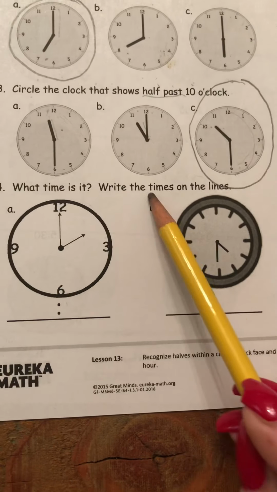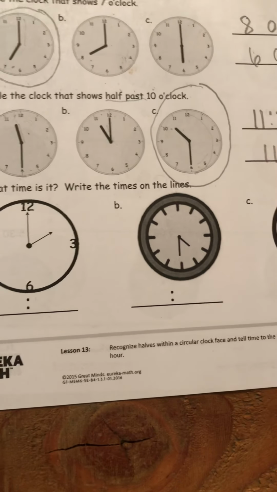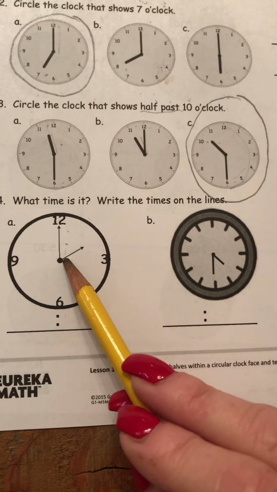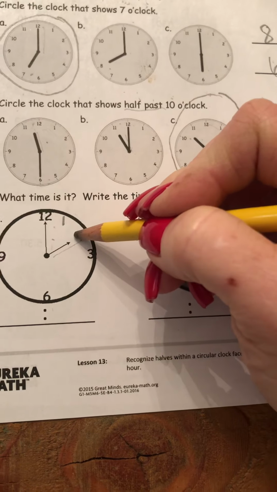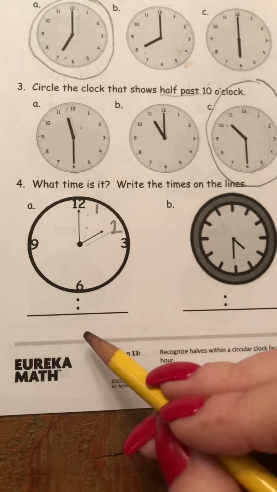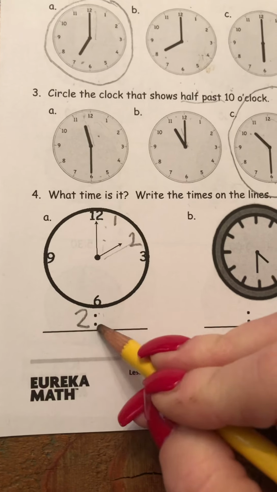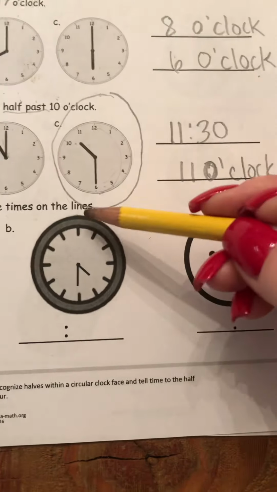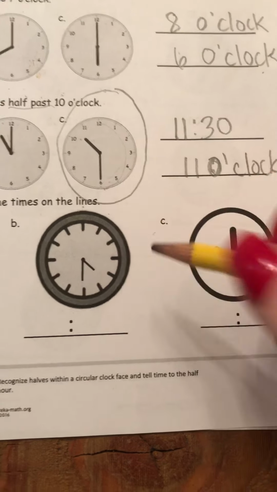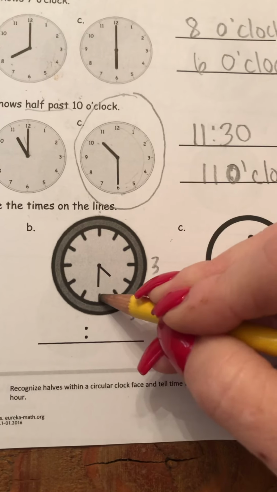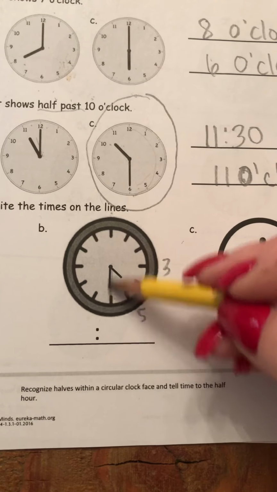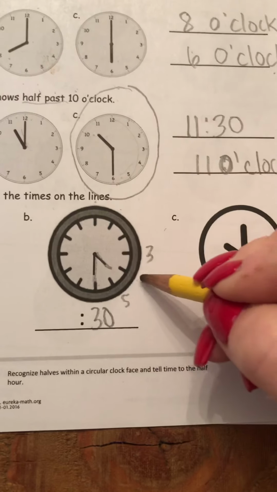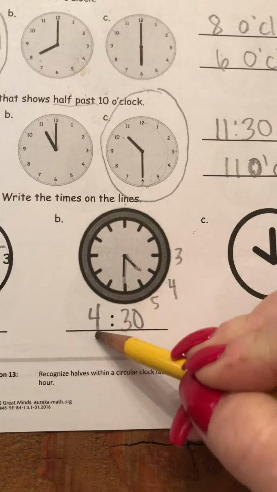Number 4, what time is it? Write the times on the line. The minute hand is on the 12, so we know it's o'clock. And it's pointing to, let's see, I think that would be a 2, don't you? Good. And down here we're going to put 2:00 for o'clock. It's kind of hard when there's no numbers on the clock, but we know where they are. We know it's 12, 1, 2, 3, 4, 5, 6. So we know the minute hand is pointing at the 6, so that would be 30. And the hour hand is just past the 4. So we're going to put 4:30.